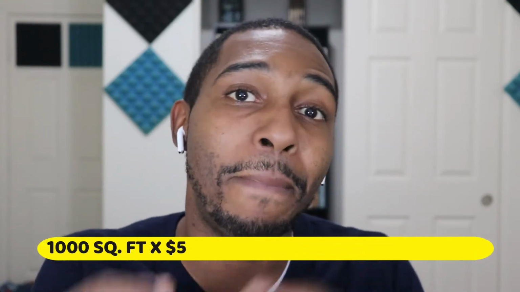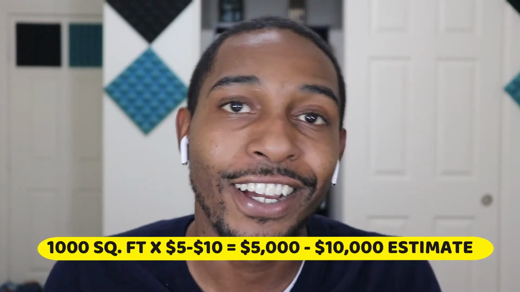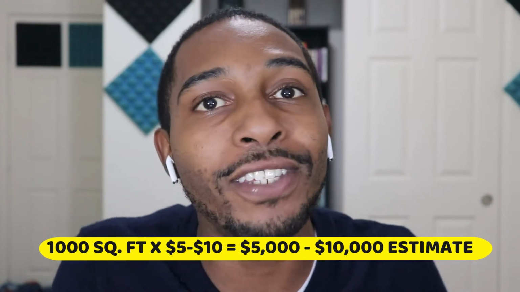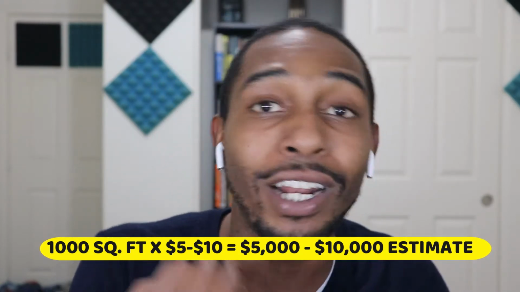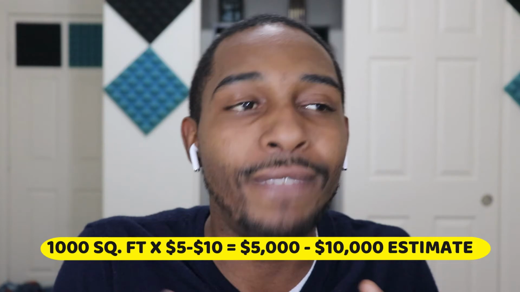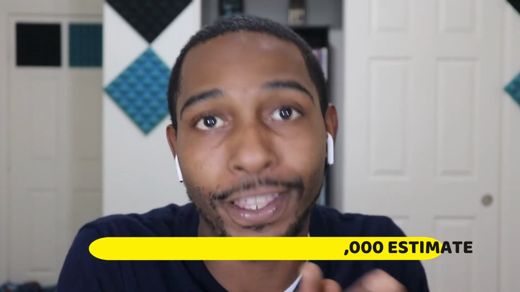Nothing too major to actually get it into position to be able to sell. That's gonna be a light rehab. In that scenario, I'm gonna multiply the square footage of the property by 5 to 10. All right, so on a 1,000 square foot property, that would mean that on a light rehab, that's gonna be looking like between $5,000 to $10,000 on those repairs.